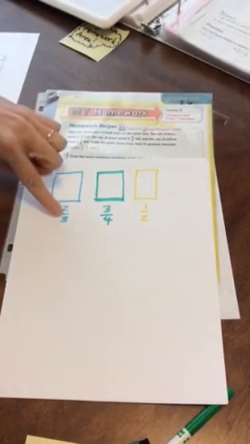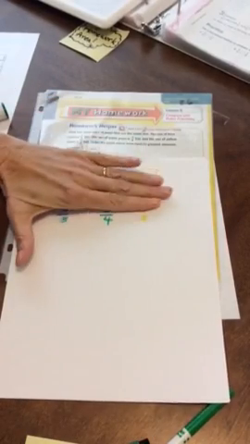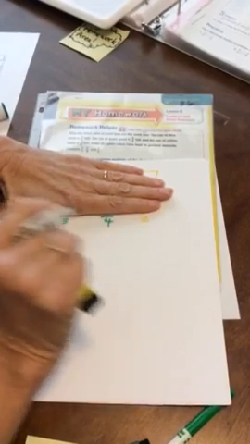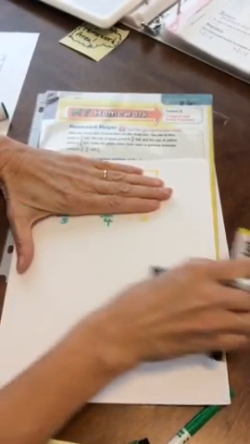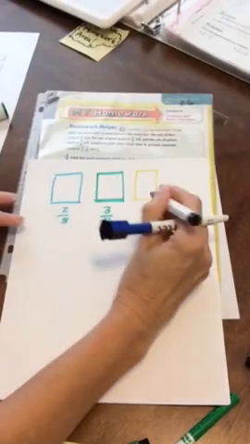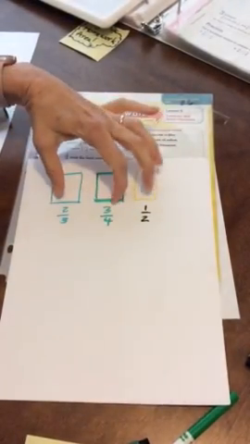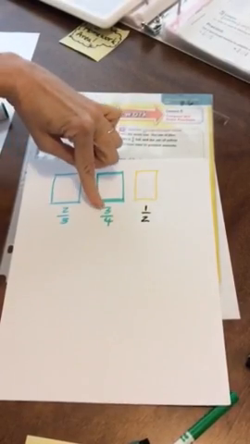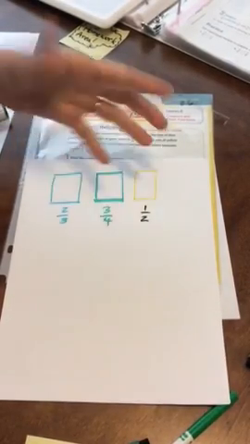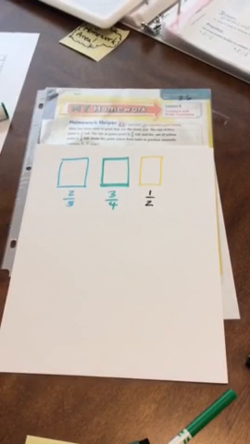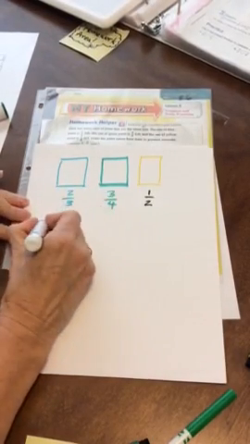So first of all, 3, 4, and 2 are our denominators. We want to look at that because we want all the denominators speaking the same language, okay? Right now, this is speaking thirds, this is speaking fourths, this is speaking halves. They're not all speaking the same language, so we need to fix that. To do that, we need to figure out the least common multiple. All right, so let's start with 3s.